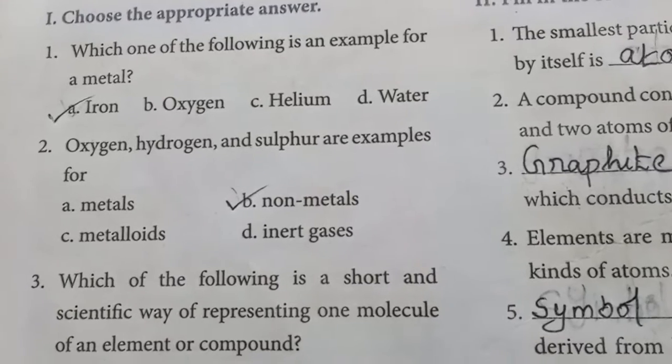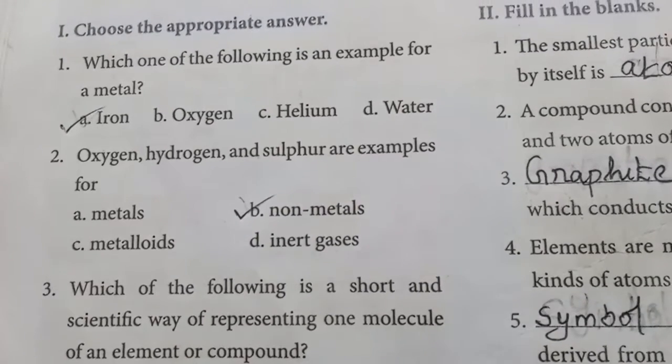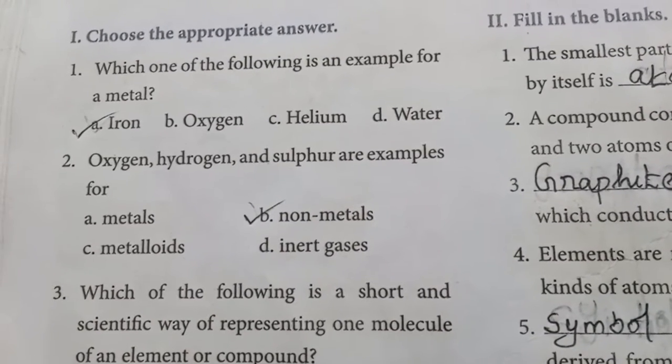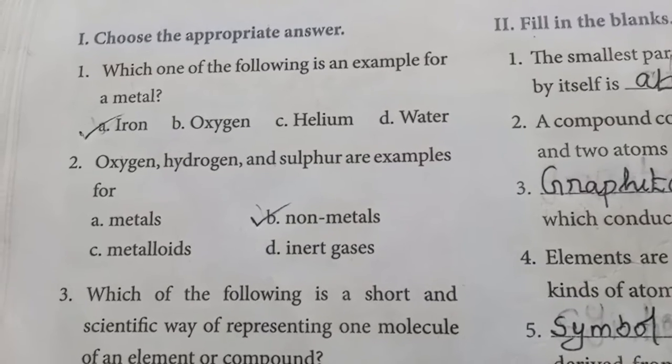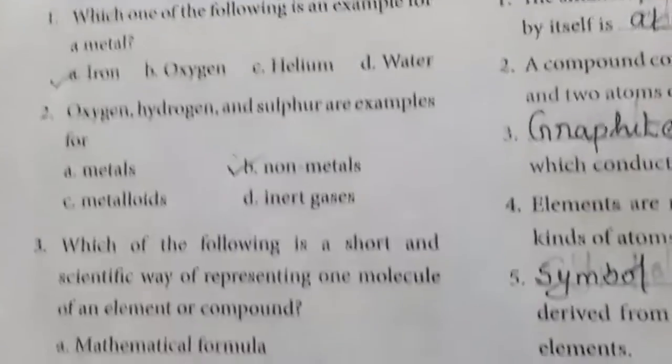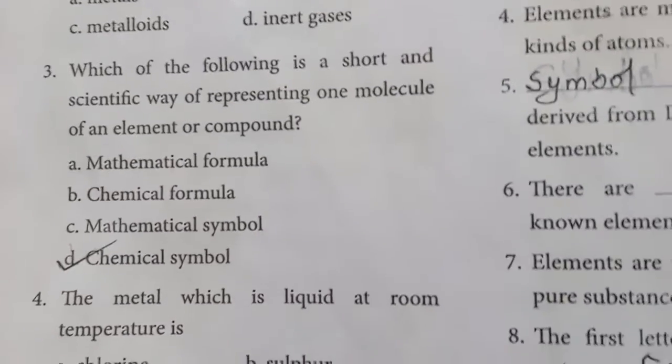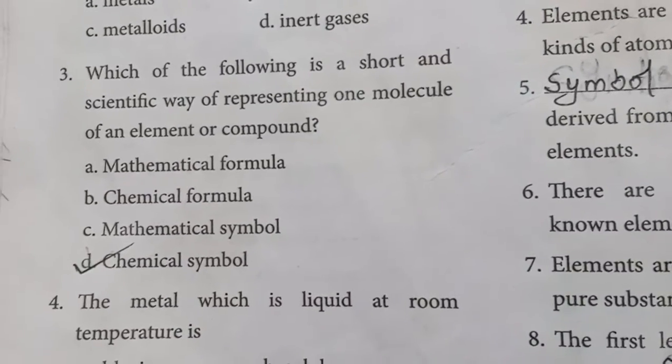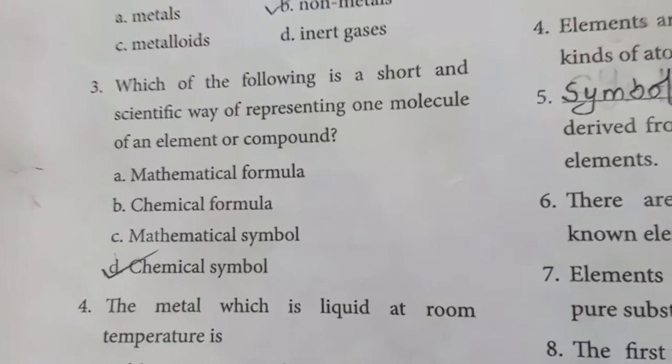Oxygen, hydrogen, and sulfur are examples of non-metals because oxygen, hydrogen, and sulfur can all exist even in the gaseous state. So it is a non-metal. And which of the following is a short and scientific way of representing one molecule of an element or compound? It is a chemical symbol.